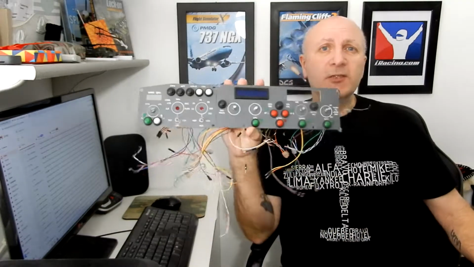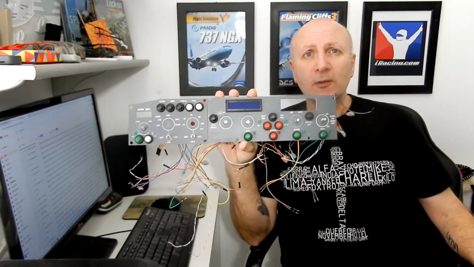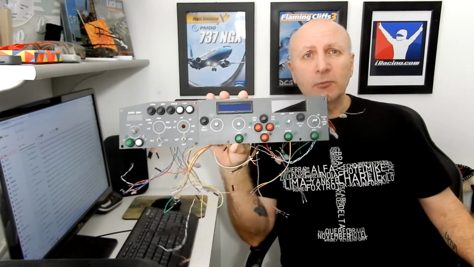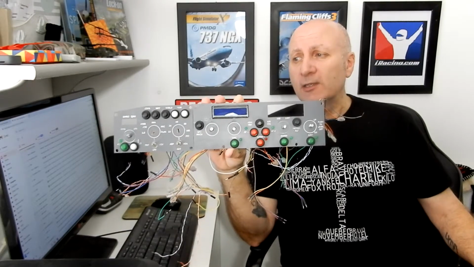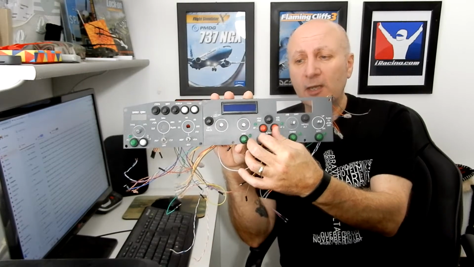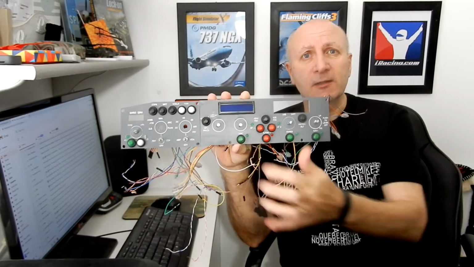In parts 1 and 2 we were building a generic autopilot panel using a LeoBodner input-output card. In part 3 we'll be building the A320 Airbus style autopilot, and we'll be using an Arduino Mega to control this, so that we can have both the inputs from the switches and the rotary encoders and the outputs of the LEDs.